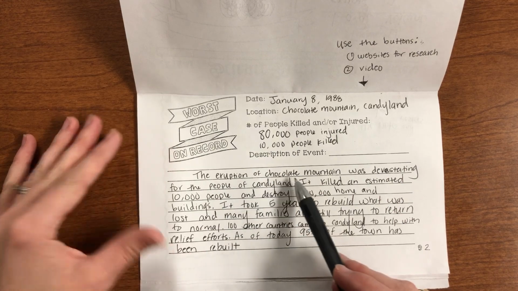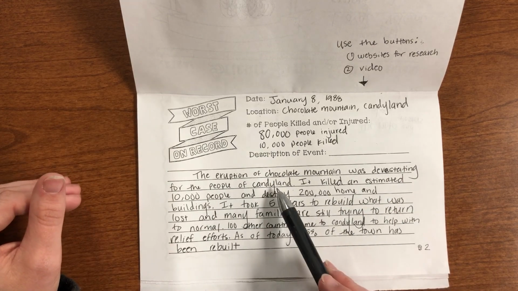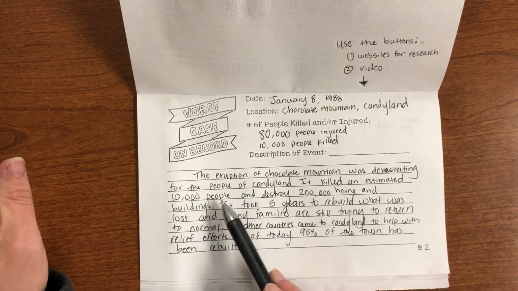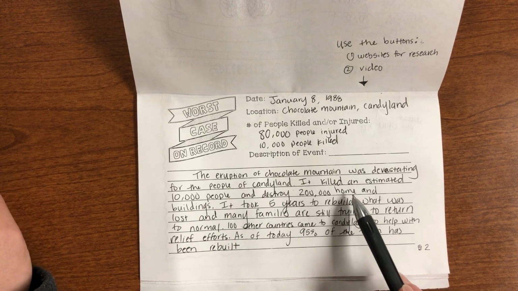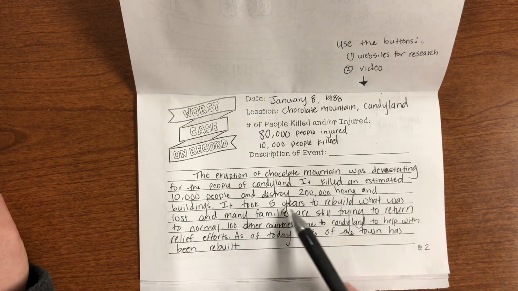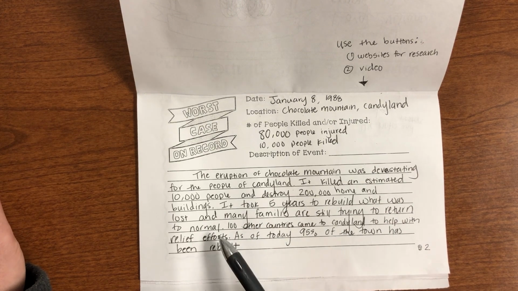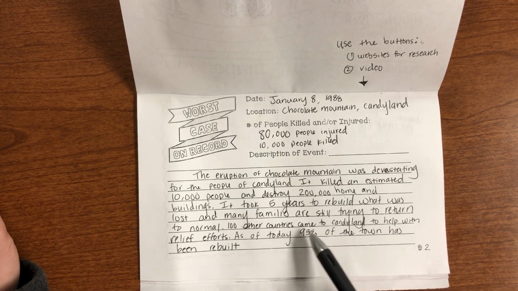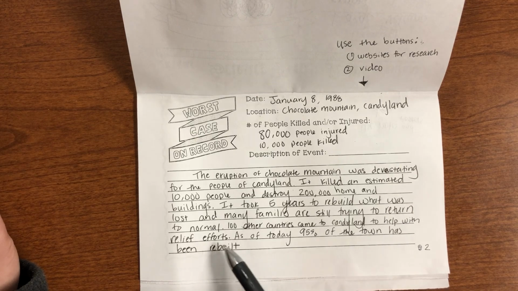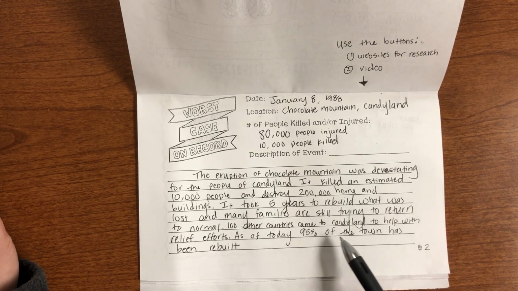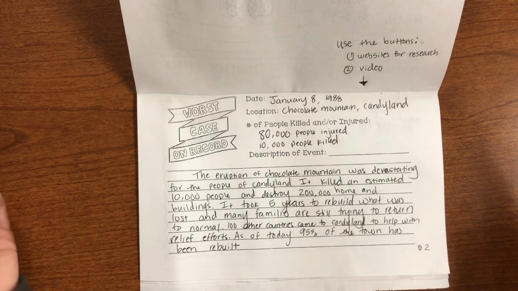So I put: The eruption of Chocolate Mountain was devastating for the people of Candyland. It killed an estimated 10,000 people and destroyed 200,000 homes and buildings. It took 5 years to rebuild what was once lost, and many families are still trying to return to normal. 100 other countries came to Candyland to help with relief efforts. As of today, 95% of the town has been rebuilt.